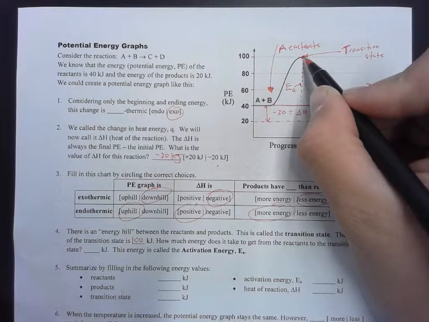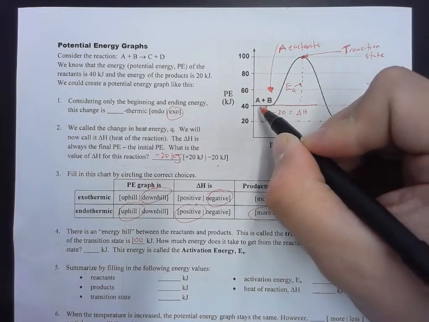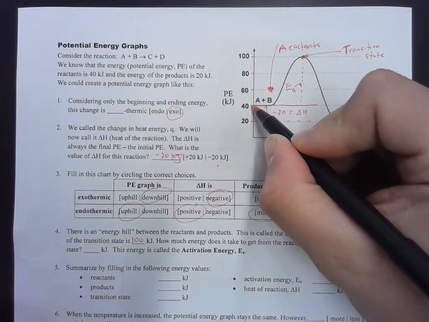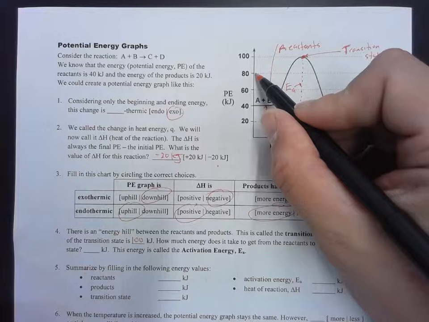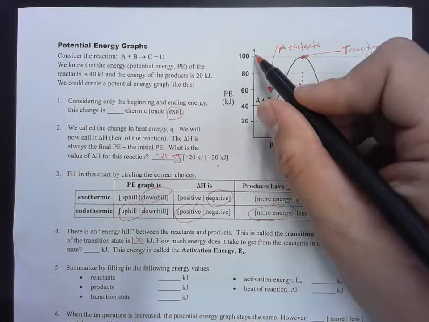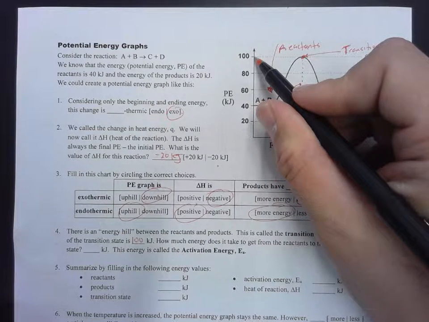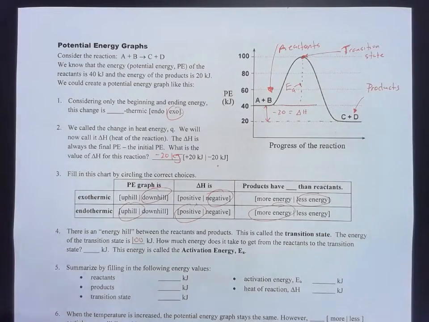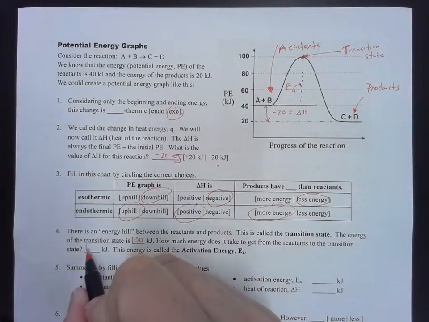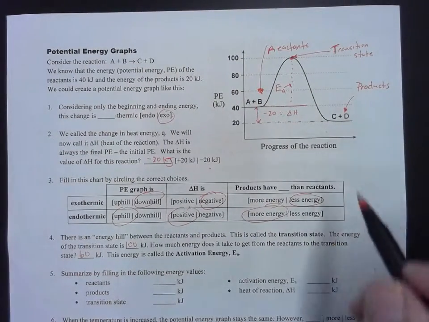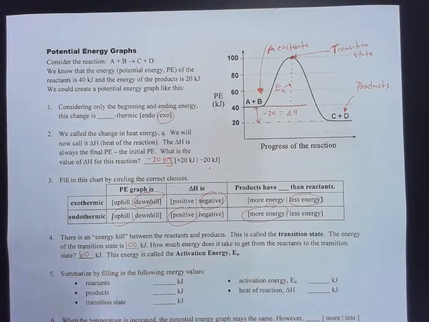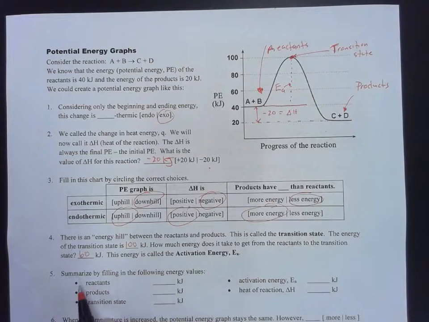to move forward. Okay? And in this case, you start at 40 to 60, that's 20, 60 to 80, that's 40, and then another 20 to 80 to 100, that's 60. So how much energy do you have to put in there? 60 kilojoules of energy to get this reaction to start. That's your activation energy. Summarized by filling in the following energy values.